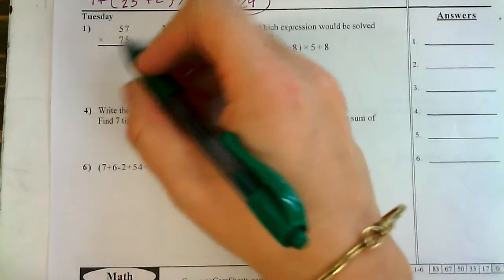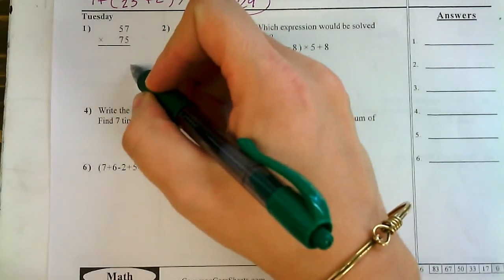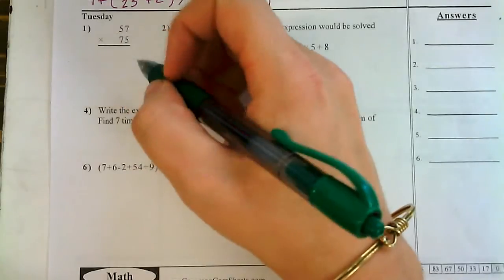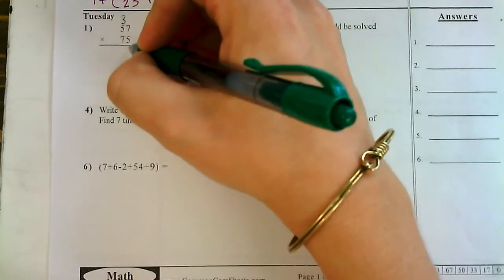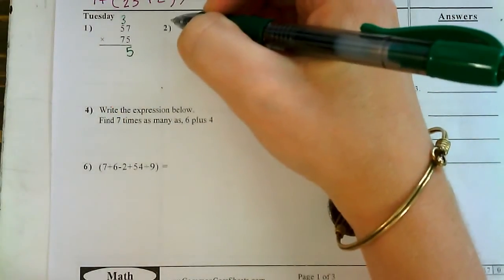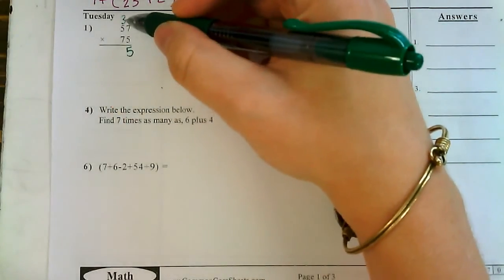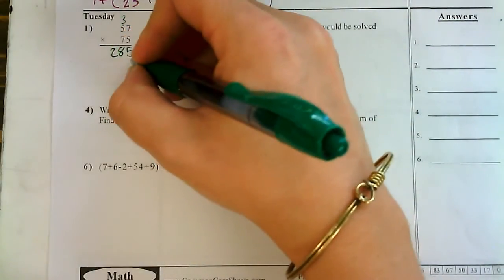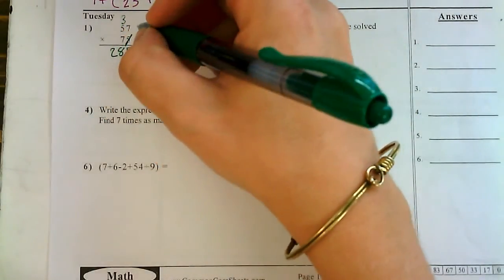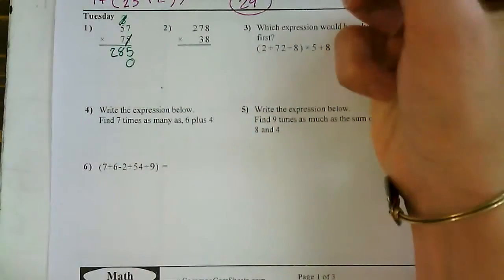Since I have 2 digits on the bottom, that tells me I'm going to have 2 rows of answers, so I'm going to need to zero and cross out. 5 times 7 is 35. I'm going to carry my 3 and write my 5 below. 5 times 5 is 25 plus 2, 26, 27, 28. Now I need to zero and cross out. Zero and cross out. You know it.